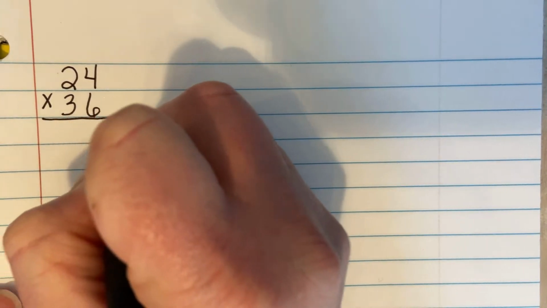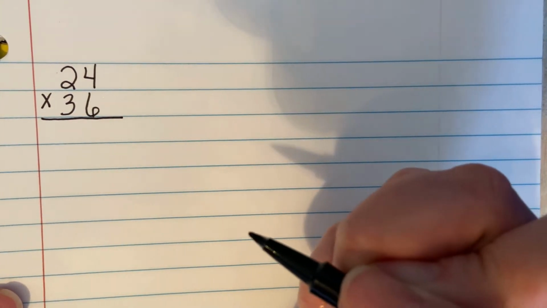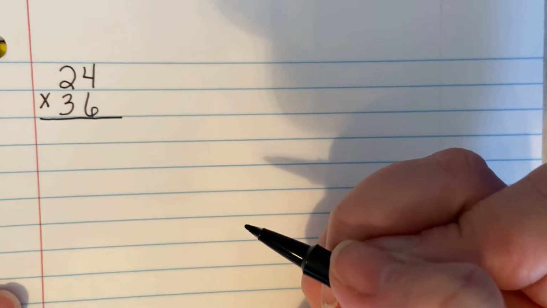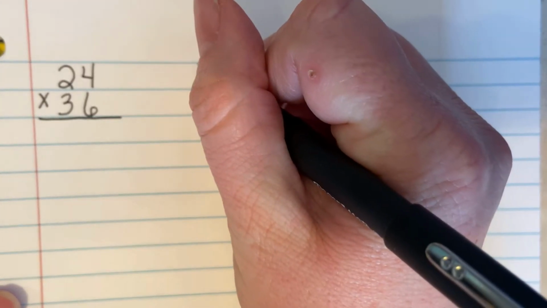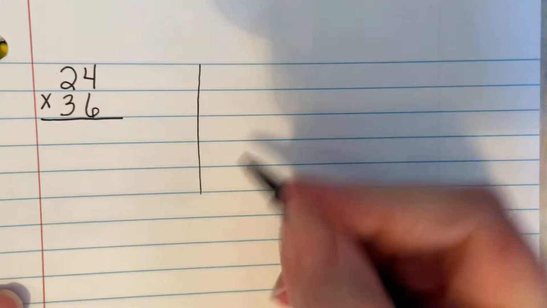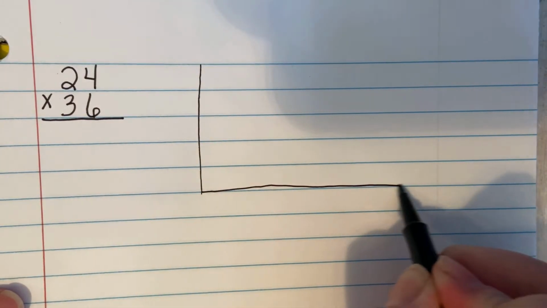Alright guys, we're going to work on multiplying a double digit by double digits. So if I have the equation 24 times 36, and this is my math problem. The first thing that I'm going to do in working the strategy with the area model is going to be to draw me a rectangular box.